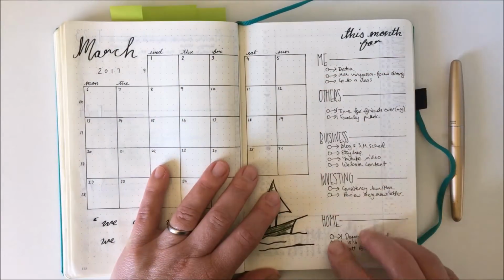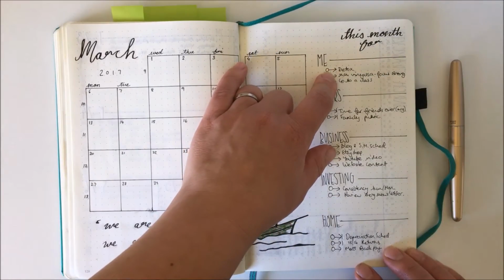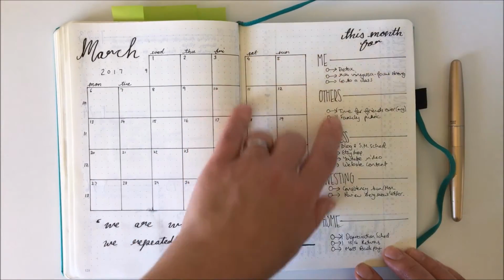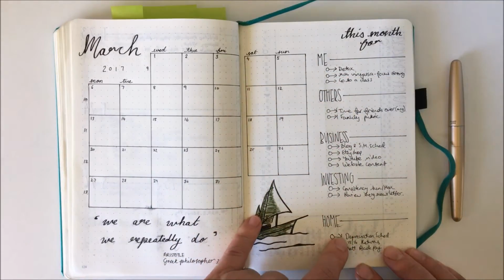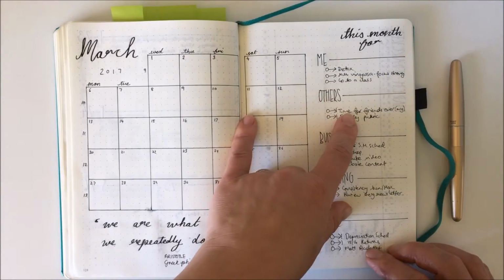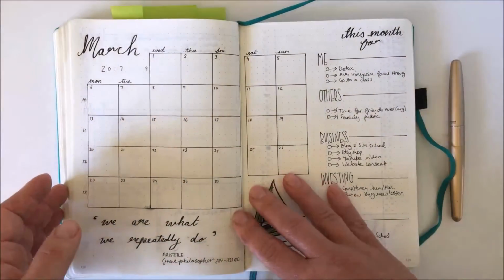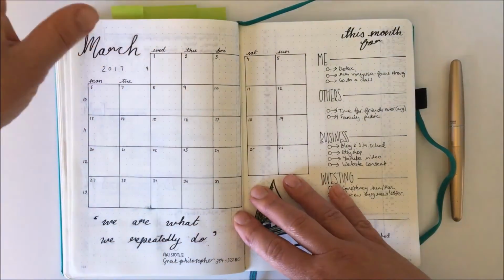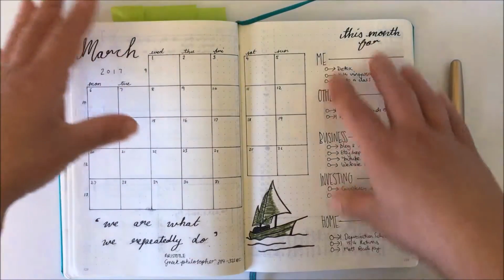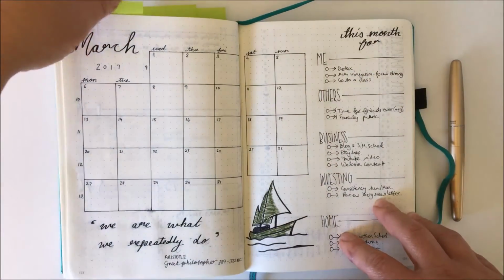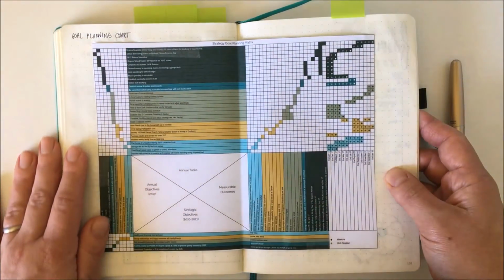I use a little symbols. The circle with an arrow means that that's something that I'm working on for that month. And a circle with an arrow and a line means that I'm looking to finish that activity for the month. So if you're wondering how I come up with these goals for the different roles in my life for each month, then you would have to flip back to something called my goal planning chart.